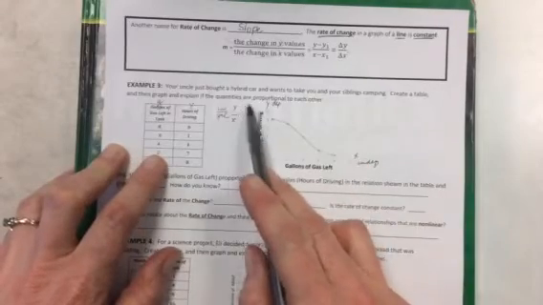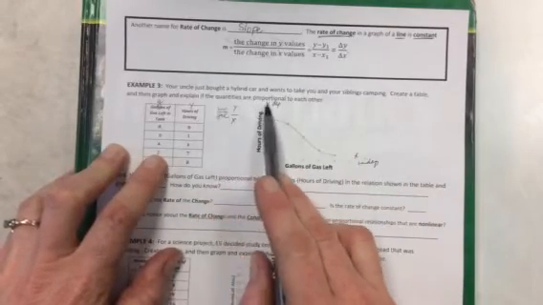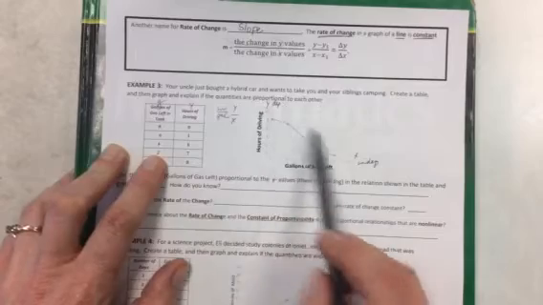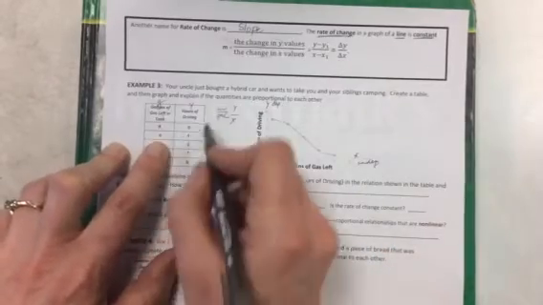Now, we know it says create a table and then graph and explain if the quantities are proportional. And I've already graphed it for you, but let's look at the quantities here.